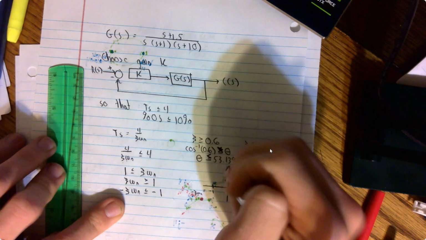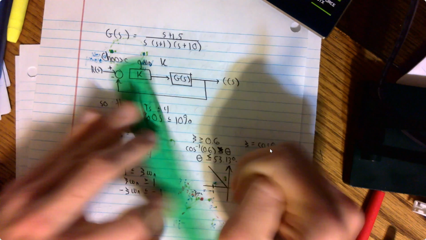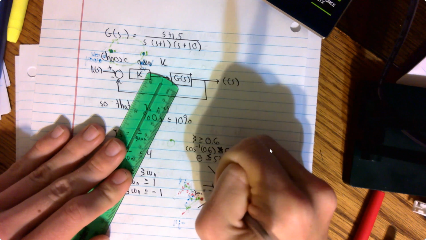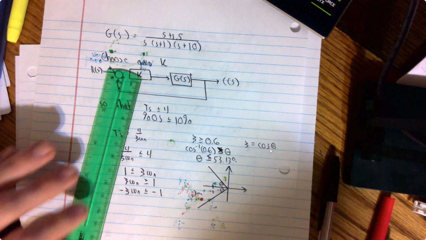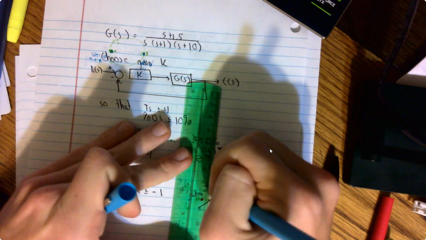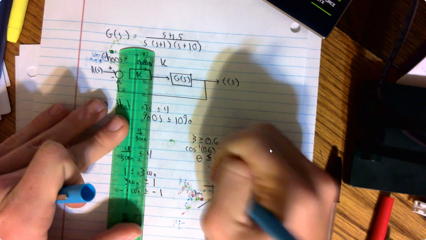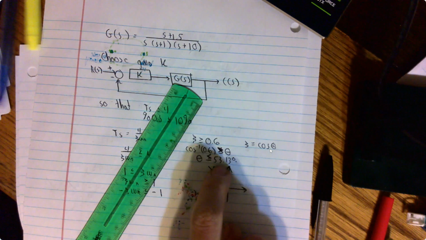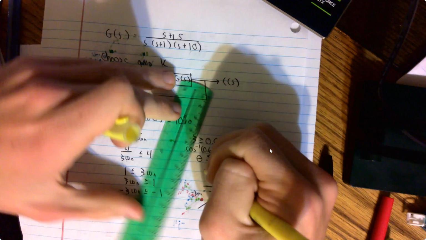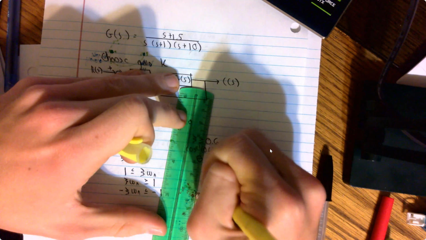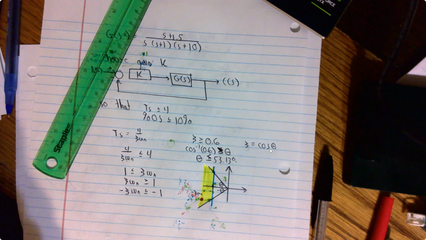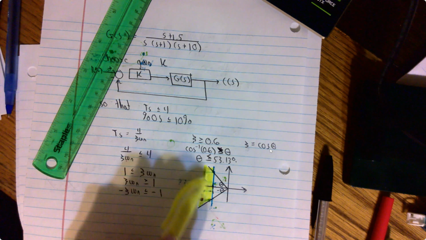And then our angle is less than or equal to 53 degrees, and here is our angle. What we're going to notice is it has to be less than or equal to negative 1, so it has to be on this side, and it has to fall within the angle because it's less than or equal to 53.13 degrees. So it has to be in this section here. That's pretty much how you would determine that we need our poles within this region.